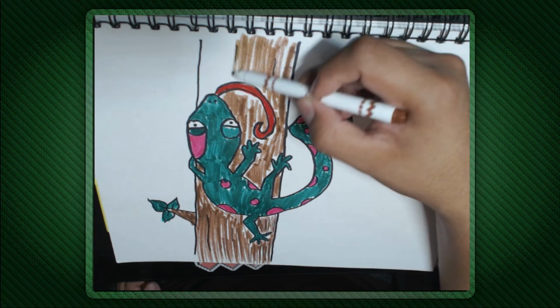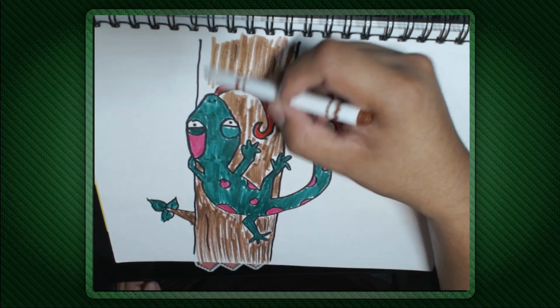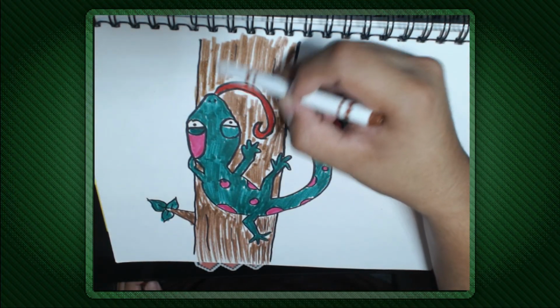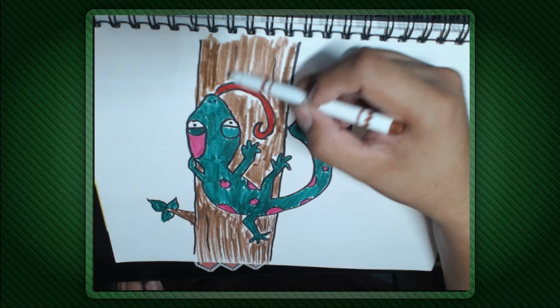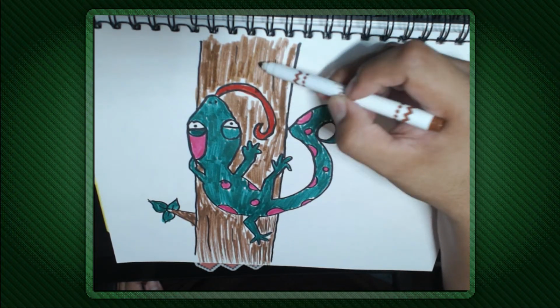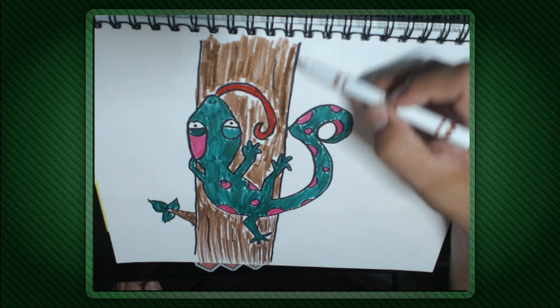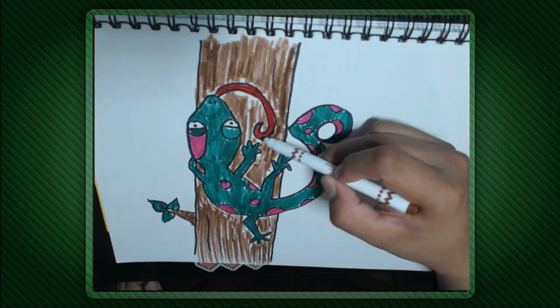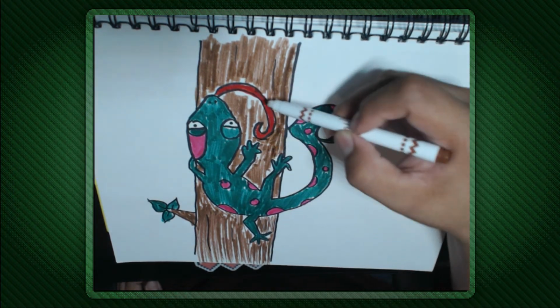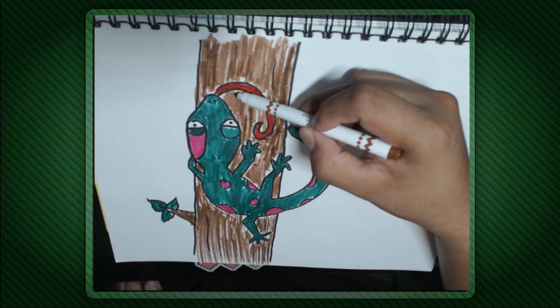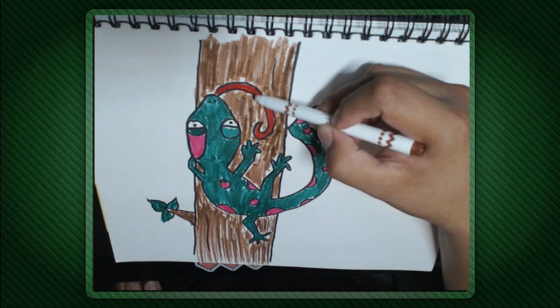Geckos eat bugs, and they use their really long tongue to trap bugs or insects or small. I don't think they eat animals. They eat mostly bugs, like flies and stuff.